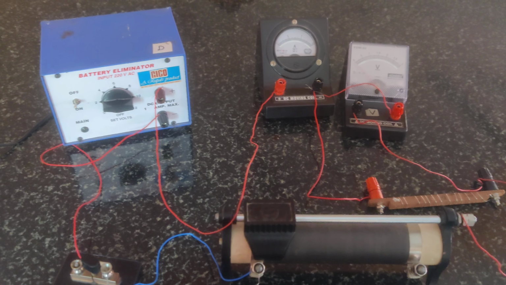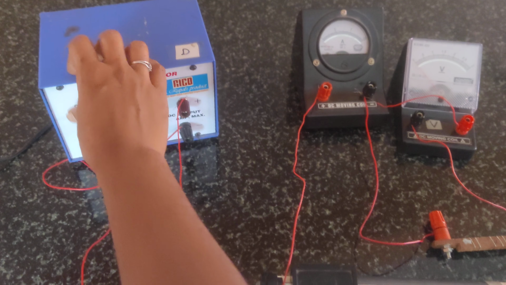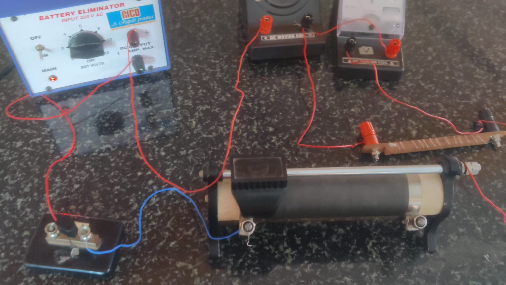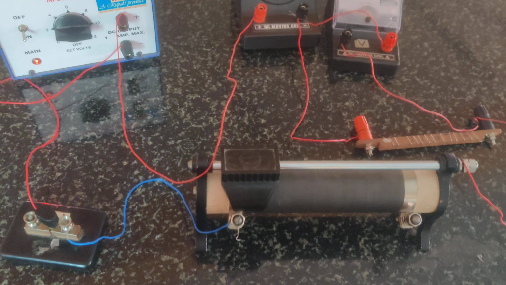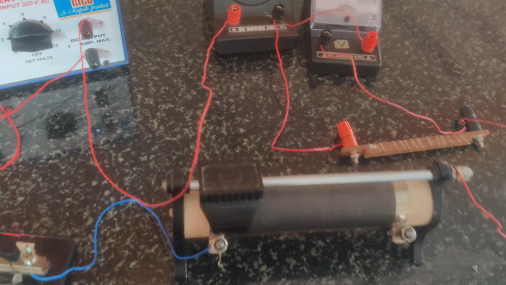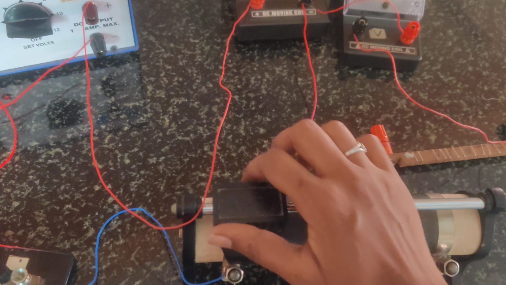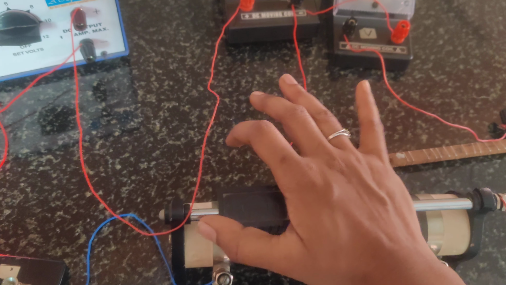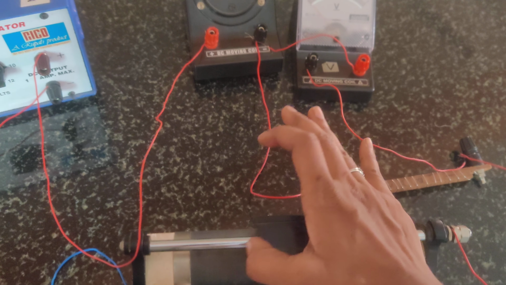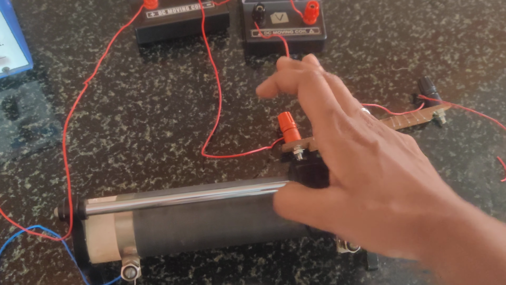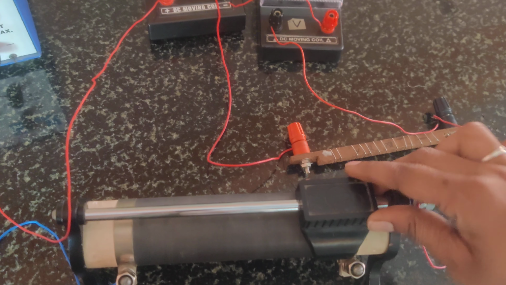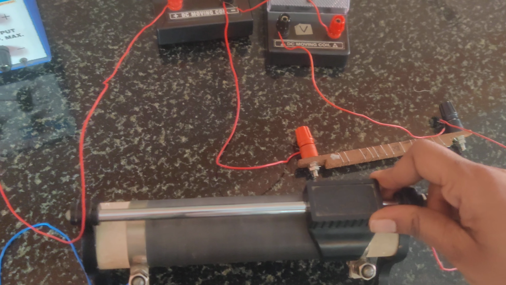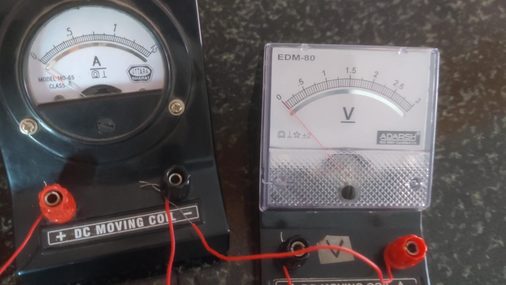Now we shall switch on the circuit, that is, we switch on the battery eliminator. Then we just need to move the knob of the rheostat. See, this is the knob of the rheostat, which is used to vary the resistance. It is simple, we will just move it. You can observe when I am moving, you can see the deflection.